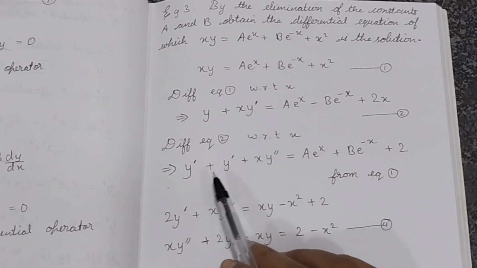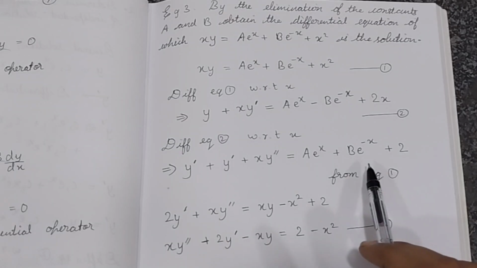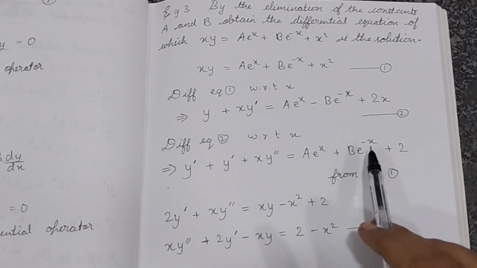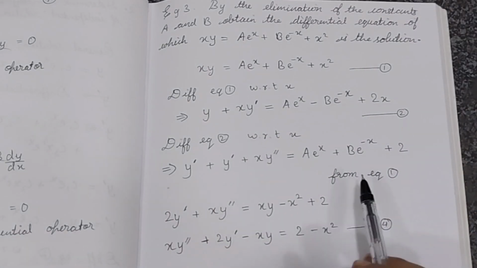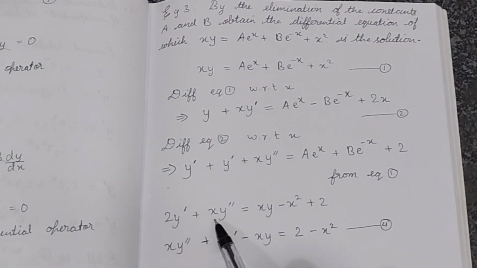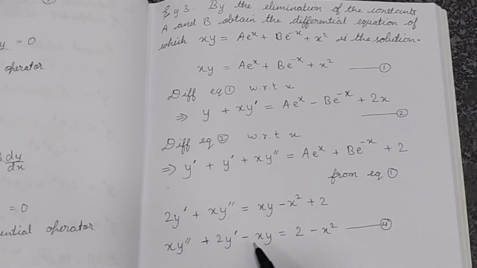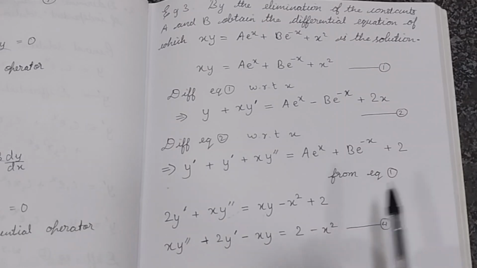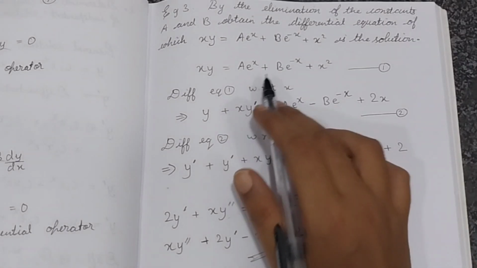Now in the next step we can add these y dashes. We'll get 2y dash, and from the equation 1 we can write a e raised to x plus b e raised to minus x as xy minus x square. So the equation will become 2y dash plus xy double dash is equal to xy minus x square plus 2. Now bring this xy to this side. We will get xy double dash plus 2y dash minus xy is equal to 2 minus x square. Just rearrange the equation. So this is our answer. This is the differential equation for this solution.